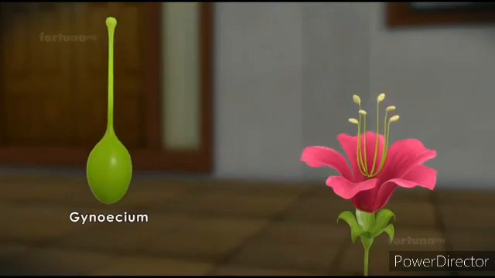The gynoecium, or pistil, is the flower's female reproductive organ. This organ contains the swollen ovary at the base, a long tubular structure known as the style, and a sticky tip called the stigma.